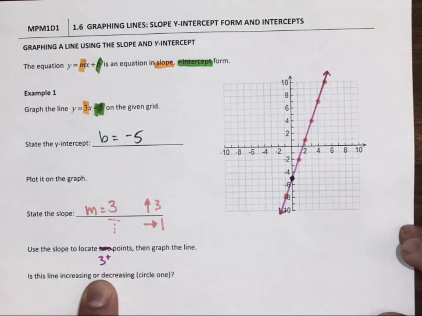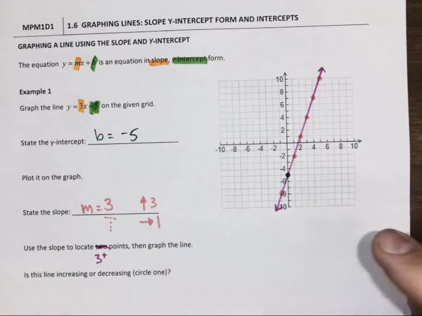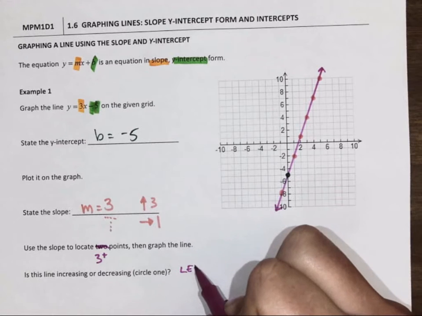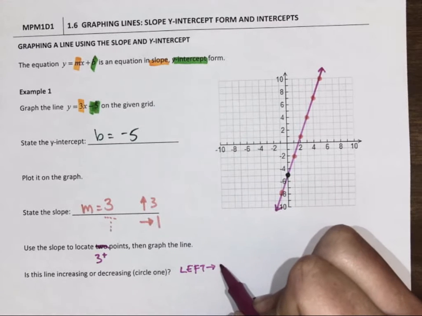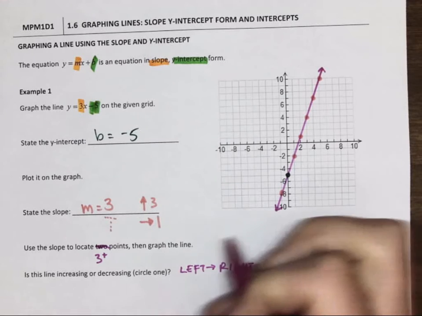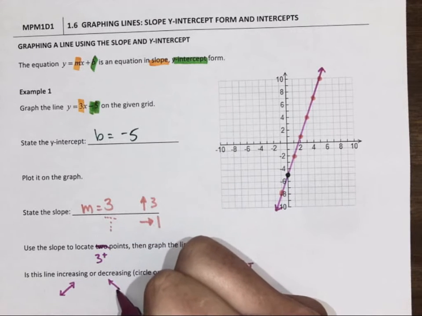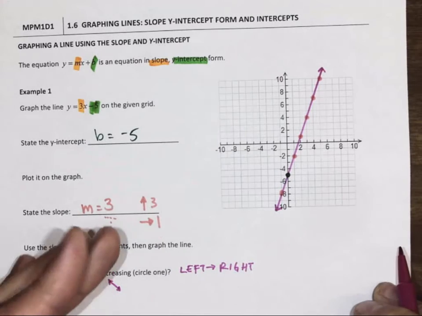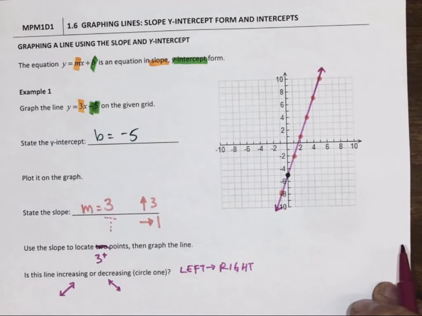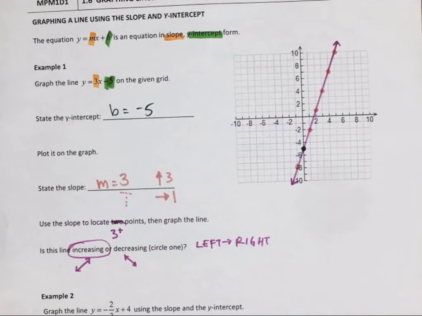We have the time. So, is the line increasing or decreasing? We're going to look from left to right. Is it going uphill or downhill? All right, so increasing means that way. Decreasing means that way. Climbing up the hill, going down. So this one is in fact increasing.